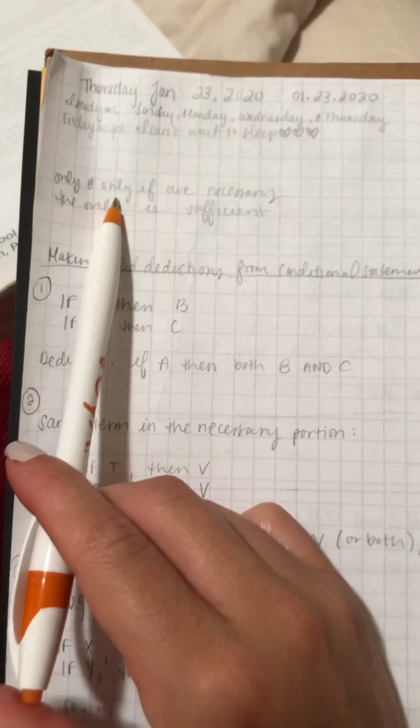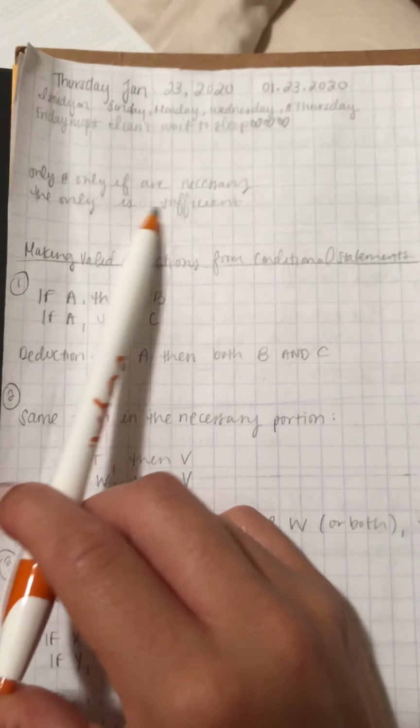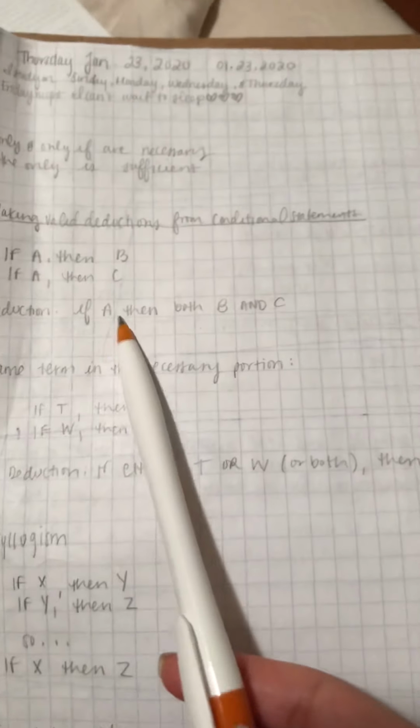Okay, "only if" and "if and only if" are necessary; the "only" is sufficient. So I'm just rewriting that.